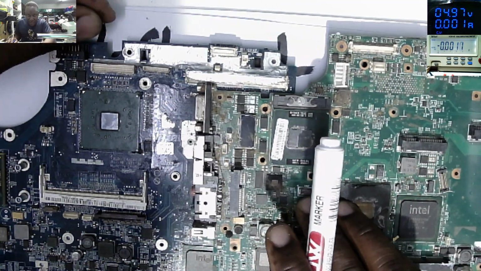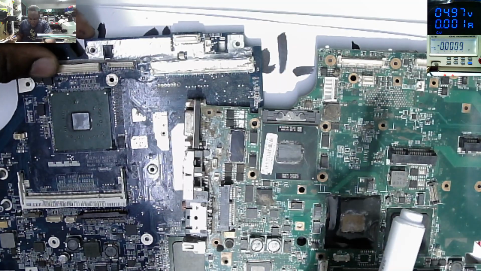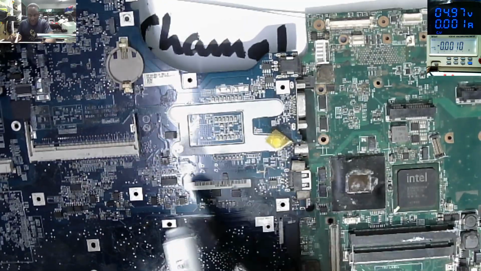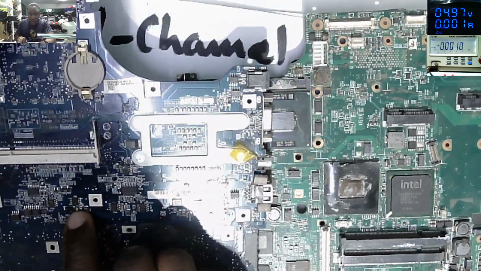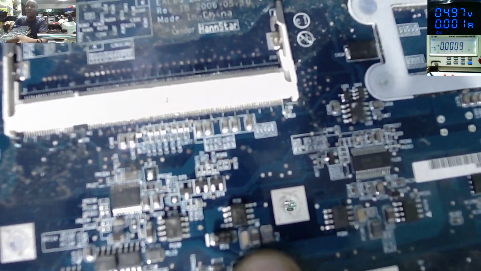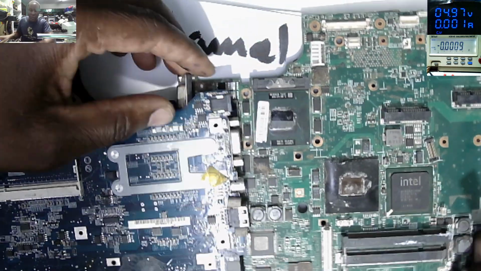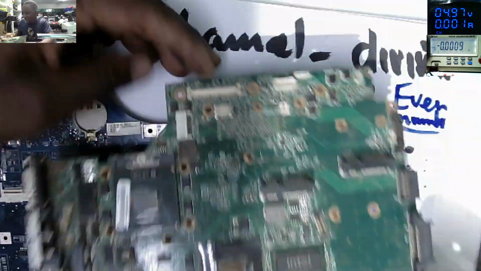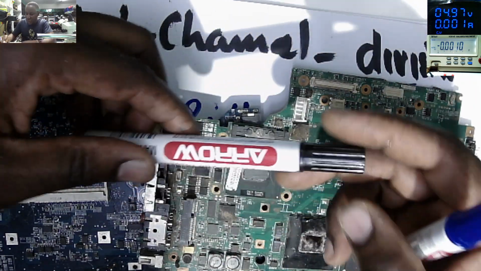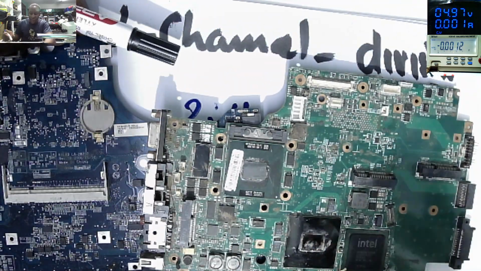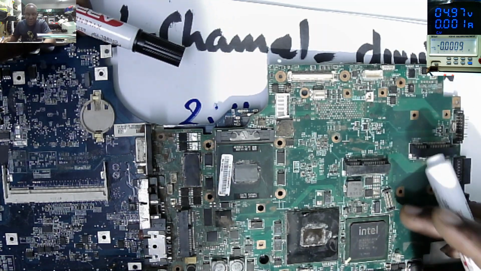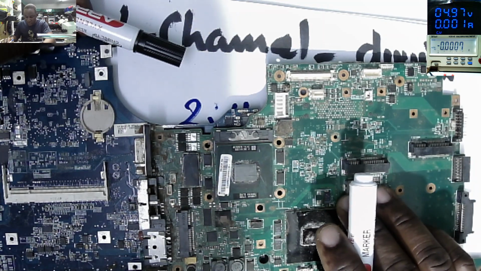Same with the capacitors. You know those ceramic capacitors, those ones, those are on the 19 volts power rail. So if you find this capacitor shorted to ground, you must replace it with another ceramic capacitor connected on the main 19 volts power rail.